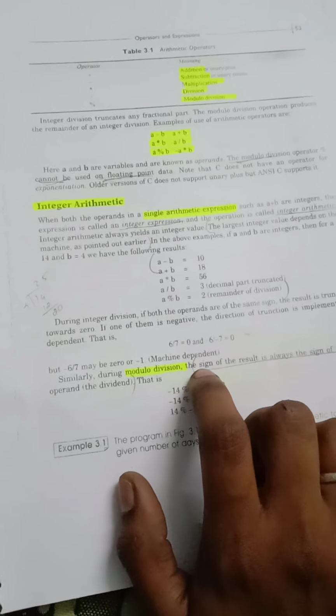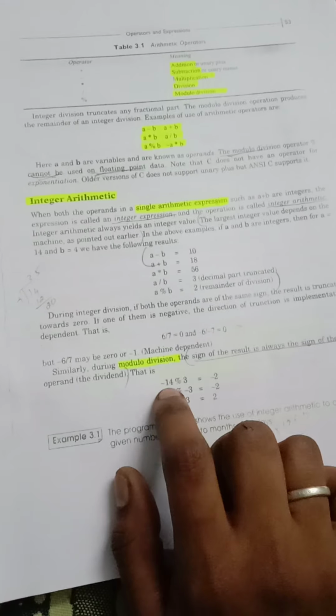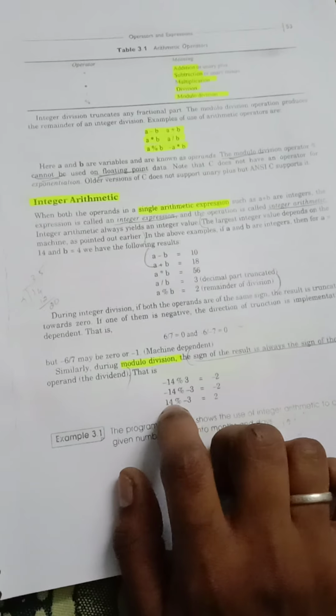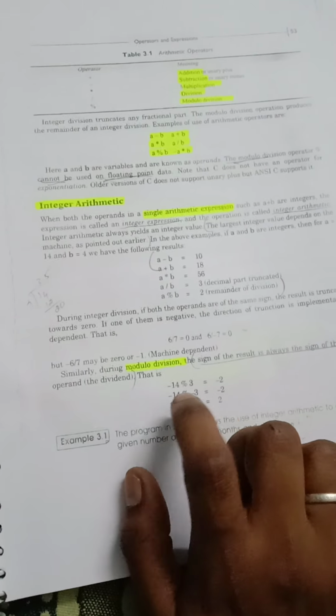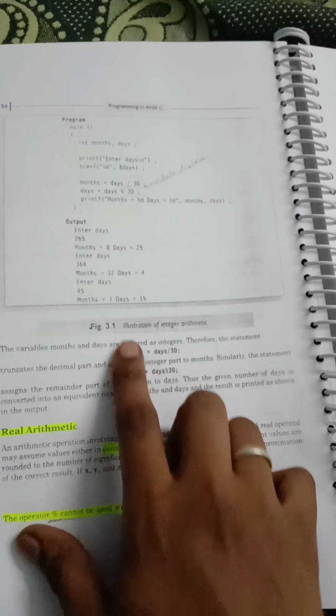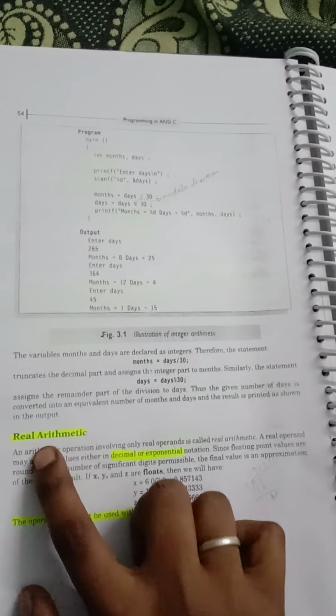Modulo division gives the remainder value. So if we divide minus 14 by 3, the result is minus 2. If the first value has a minus, we put minus; if the first value has a plus, we put plus. So minus remains minus only. These are some programs given for integer arithmetic and real arithmetic.